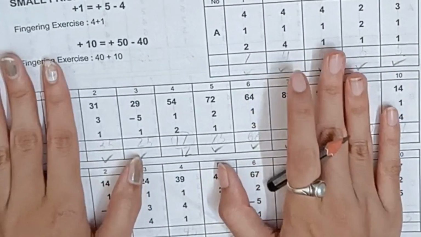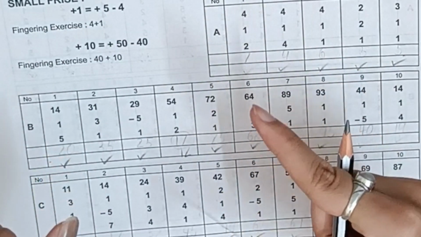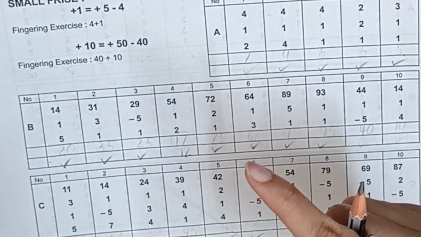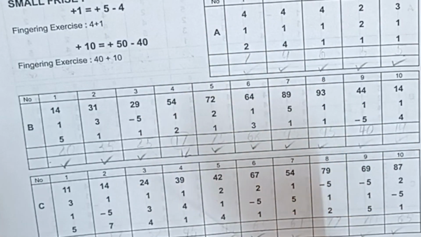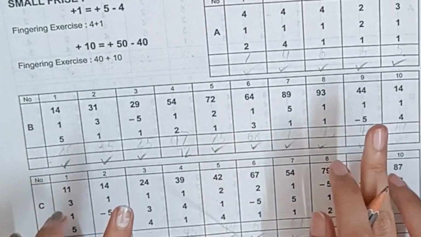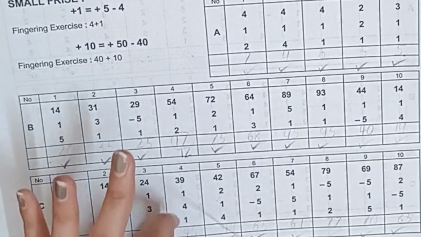Similarly, the big friend formula for plus 1 is less 9 add 10, whereas the small friend formula for plus 1 is add 5 less 4. If 5 is free, use small friend. If 5 is busy, then big friend. B for busy, B for big friend. This is the ground rule you need to remember whenever you solve questions.